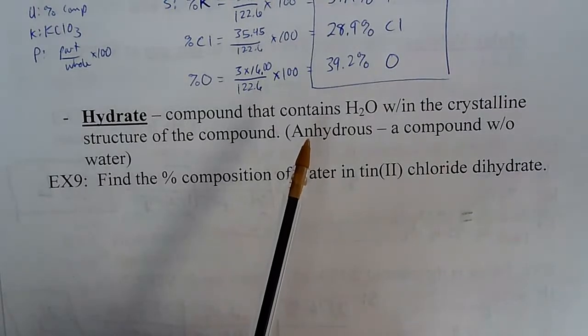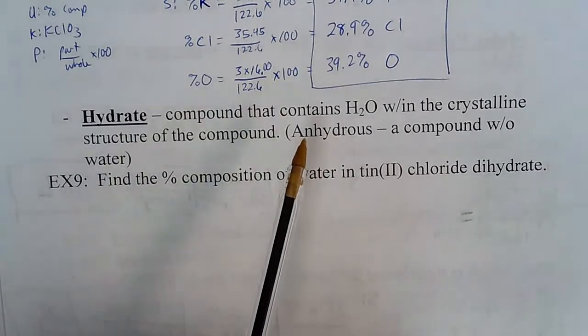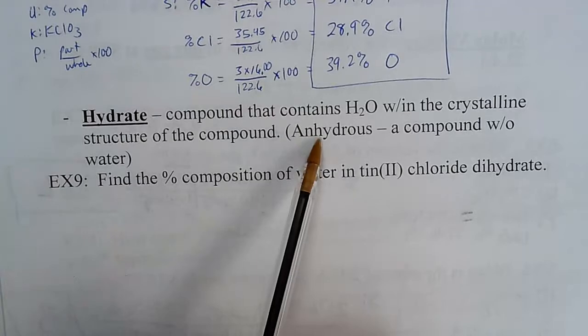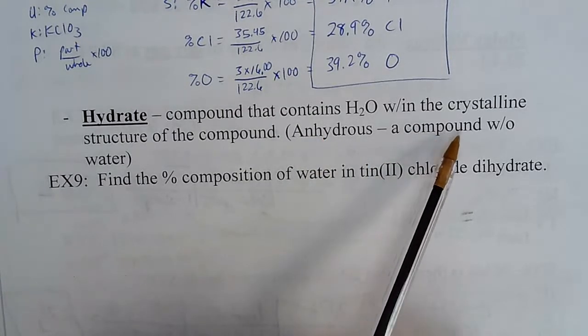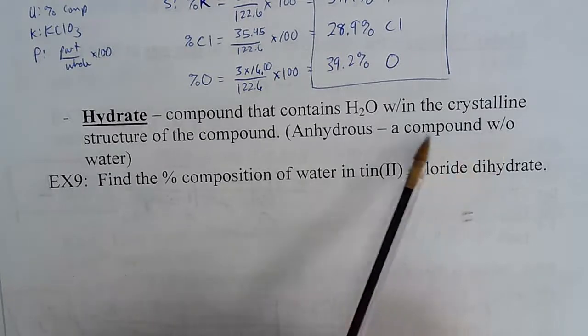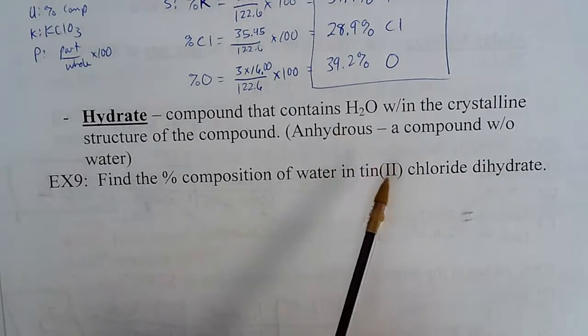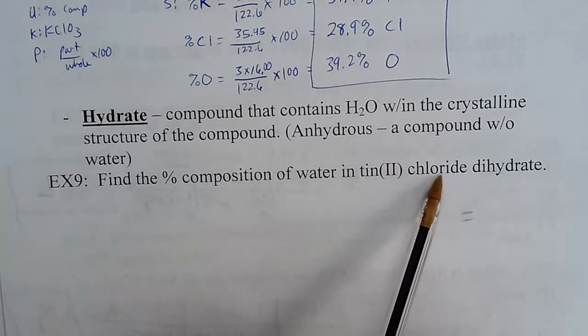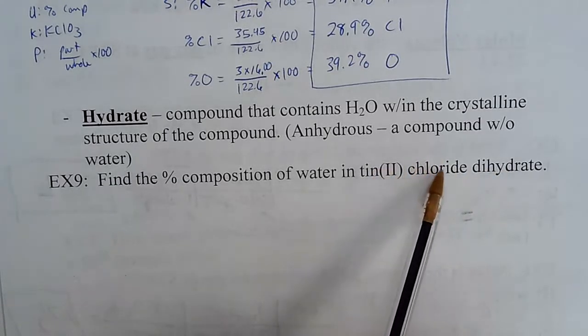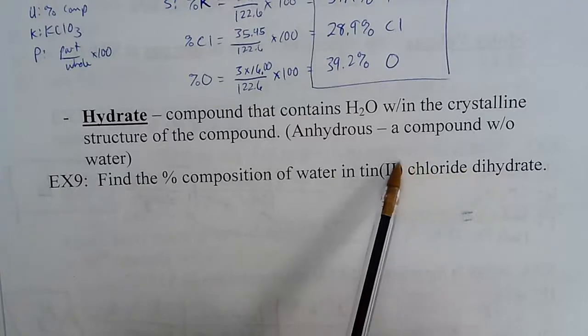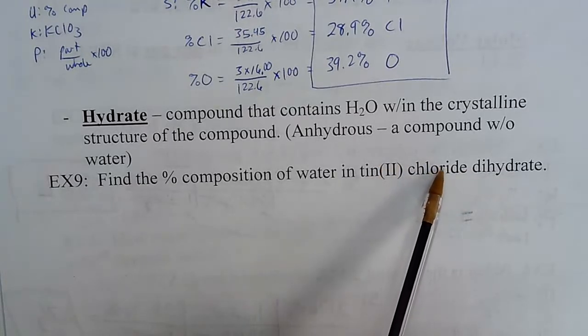There are quite a few compounds that will contain waters of hydration. And if you see the term anhydrous, that means it's the same compound without water. So for example, in this tin(II) chloride dihydrate that you see down here, if it was just tin(II) chloride without the water in it, then we would say that the tin(II) chloride is anhydrous.